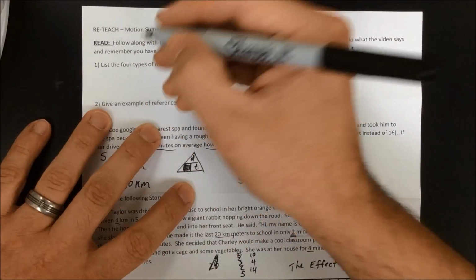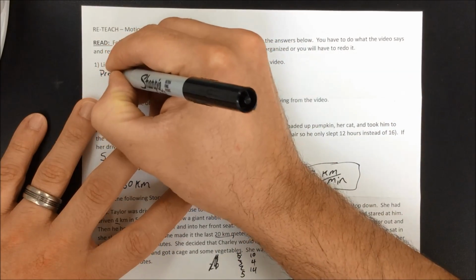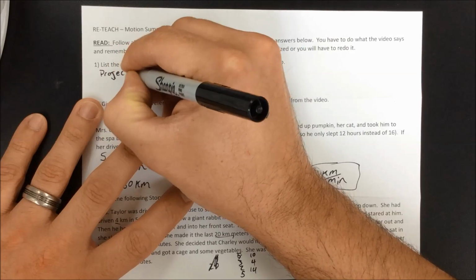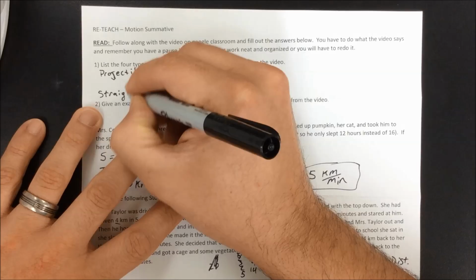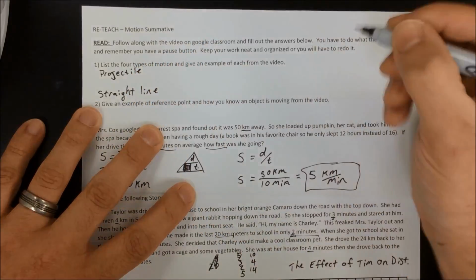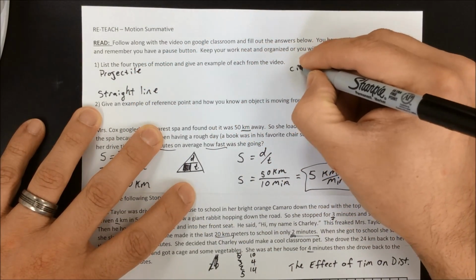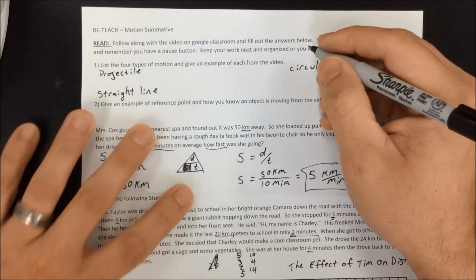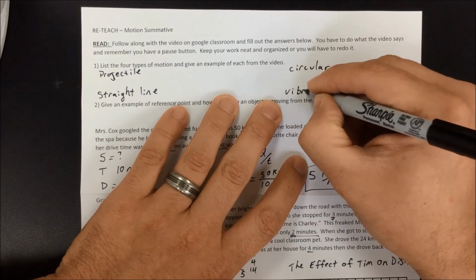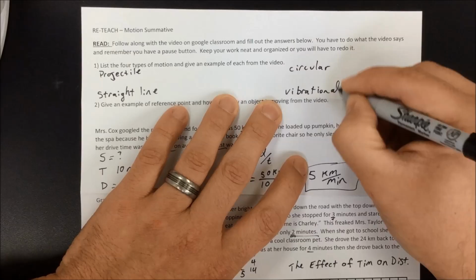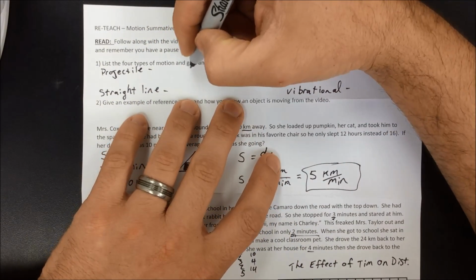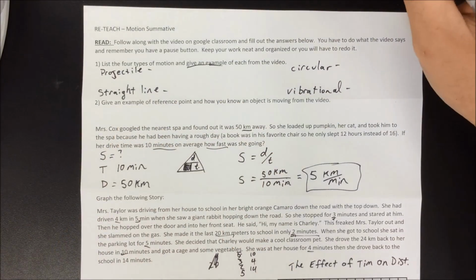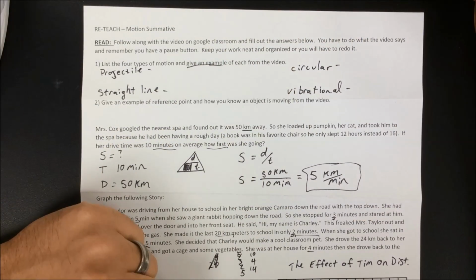Okay, so the 4 types of motion are projectile, straight line, circular, and vibrational. I left some spaces because I have to give an example of each. So I've listed the 4 types, now I need to give an example.